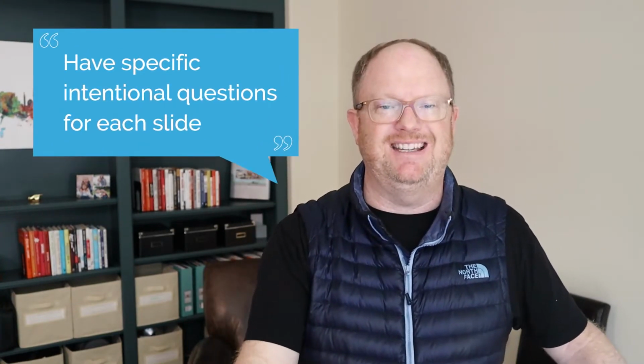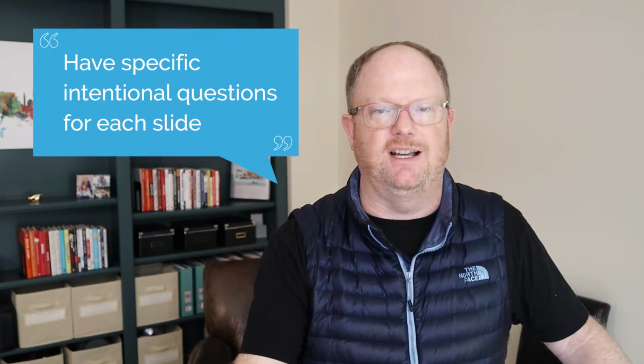So number 3 is have specific intentional questions for each slide. If you ever look in your conversational intelligence tool, there's Gong, Chorus, MindTickle, CI, or Refractor, whatever you have, look at first meetings and look for points in the meeting where the bubble where the prospect talks is very small. Right?